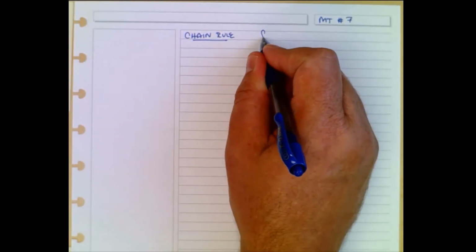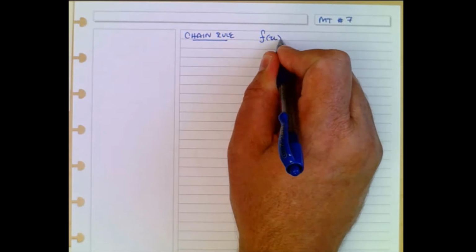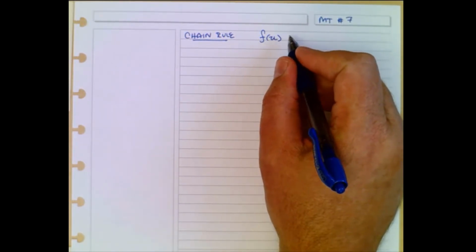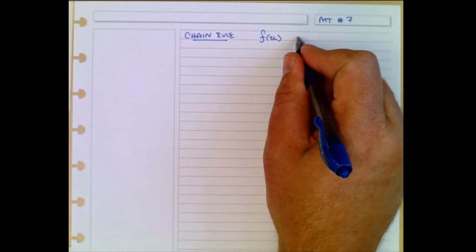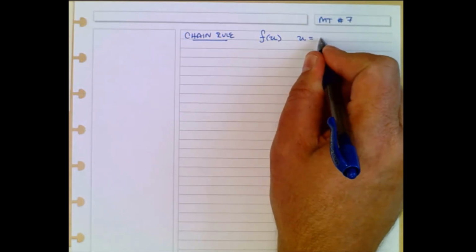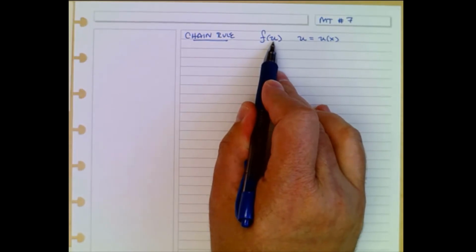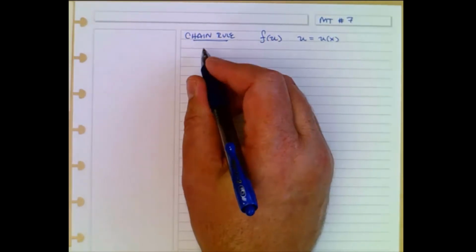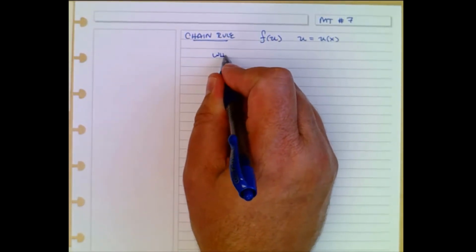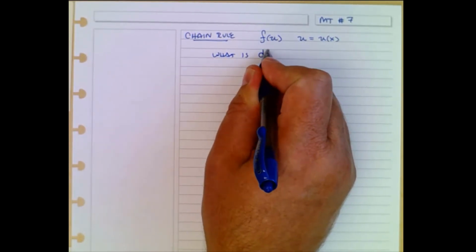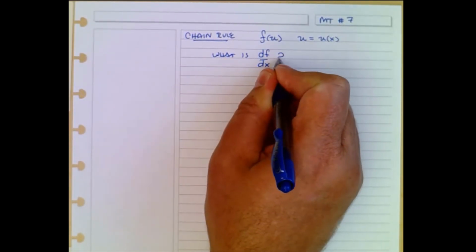So suppose we have a function f of u, and this u is in fact itself a function of x. Okay, so we have a function of x, and we want to know what is df dx.